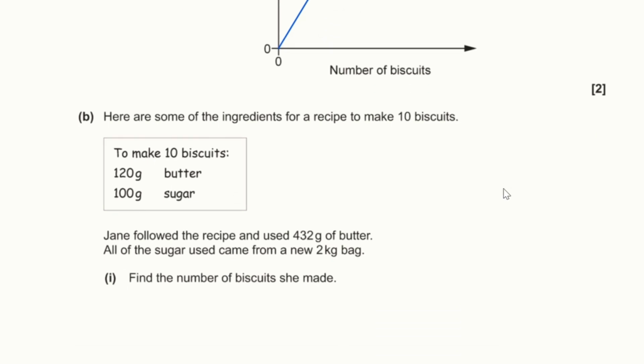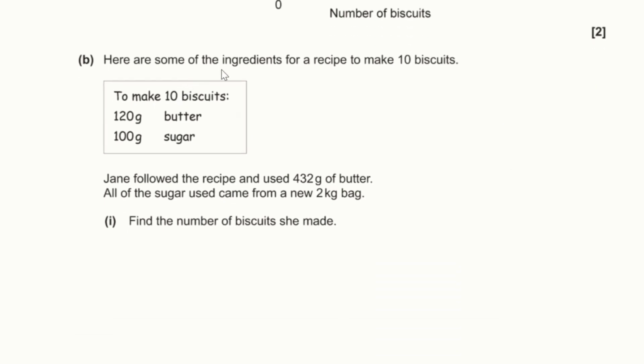And then for part B, here are some of the ingredients for a recipe to make 10 biscuits. We need 120 grams of butter and 100 grams of sugar. Jane followed the recipe and used 432 grams of butter. All of the sugar used came from a new 2 kilogram bag. We have to find the number of biscuits she made.